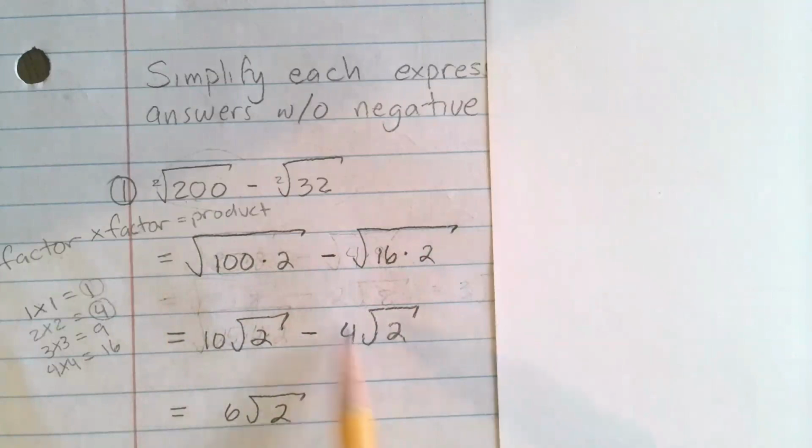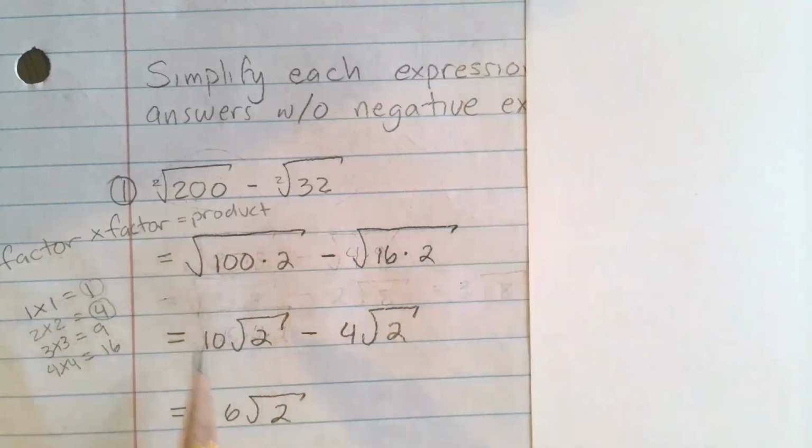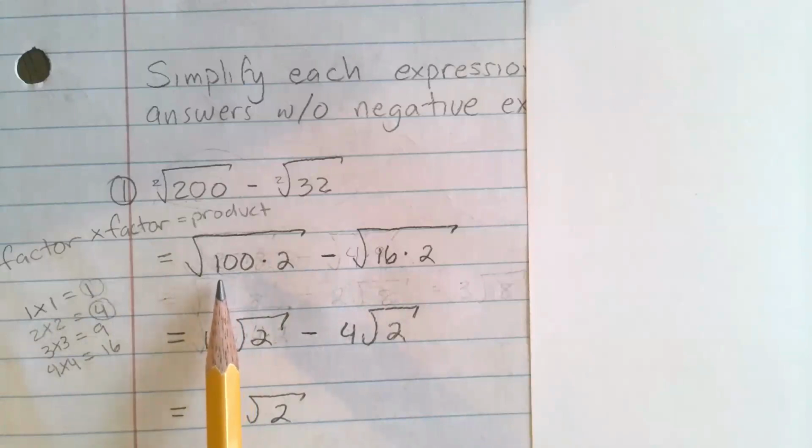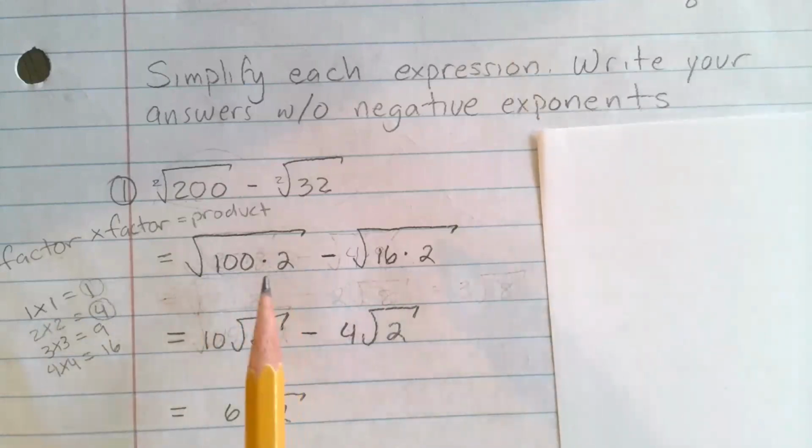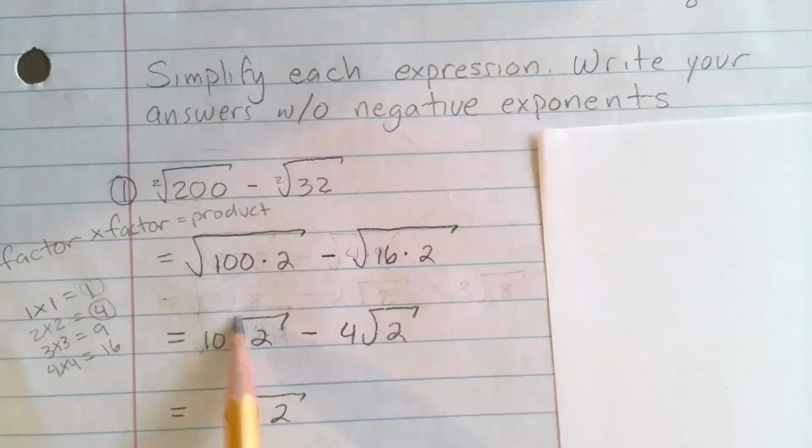And notice we're taking the square root and we're only focusing on the positive output of the square root. The square root of 100 is positive and negative 10. Positive 10 times positive 10 is 100, and then negative 10 times negative 10 is 100. But when we're simplifying these expressions, we're going to focus on the positive output of the square root of 100. So that's positive 10. The 2 is not a perfect square, so it stays underneath the radical.